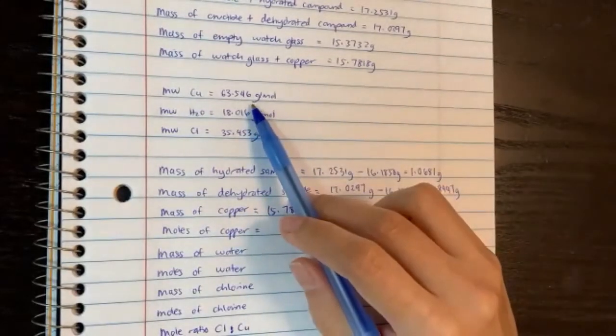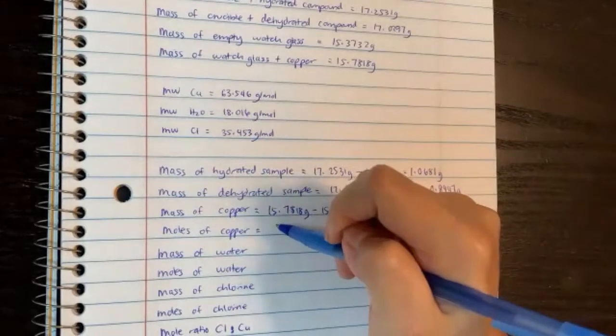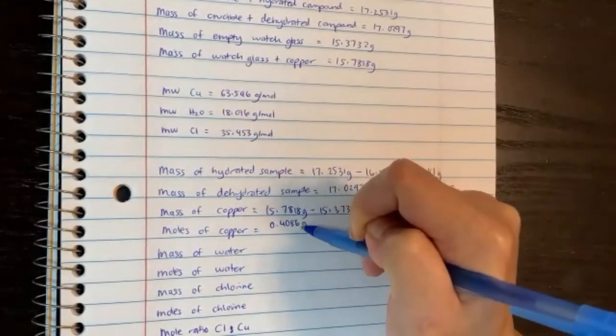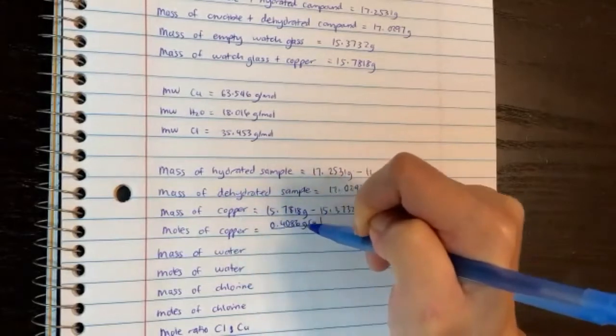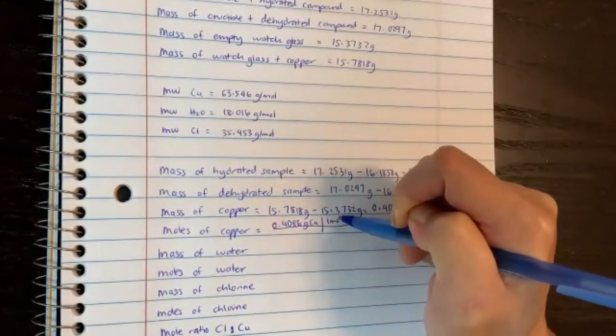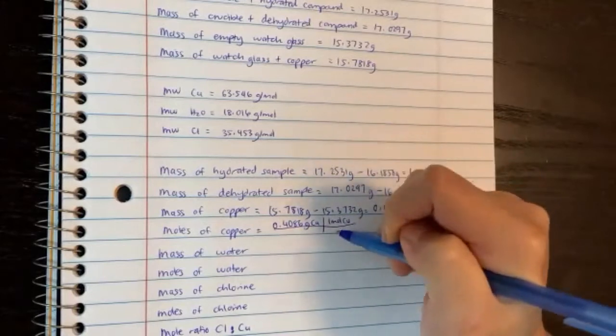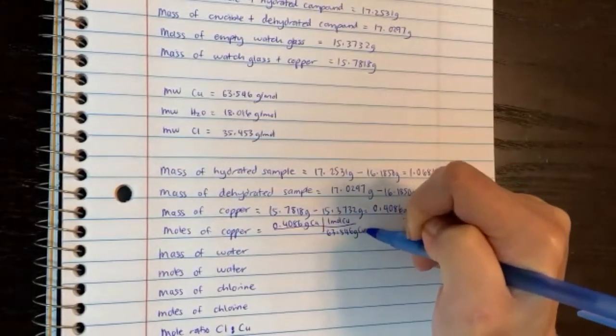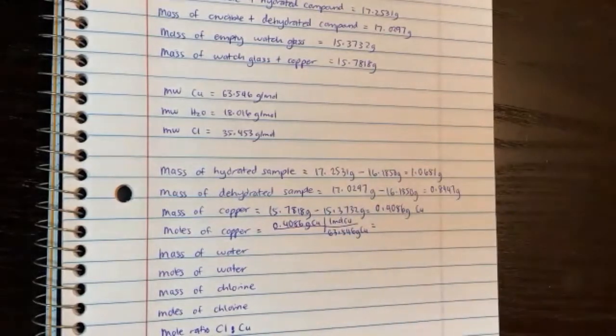Okay, now to get moles of copper, simply take the mass of copper divided by the molar mass of copper. So over here, we'll take 0.4086 grams of copper, and we know that 1 mole of copper weighs 63.546 grams of copper. So do this here.